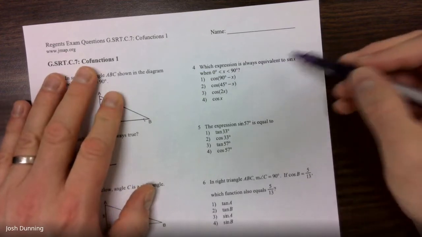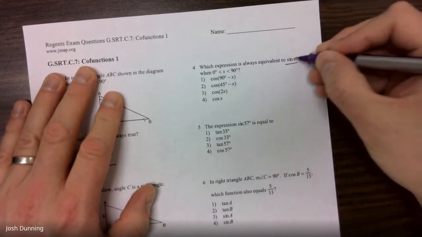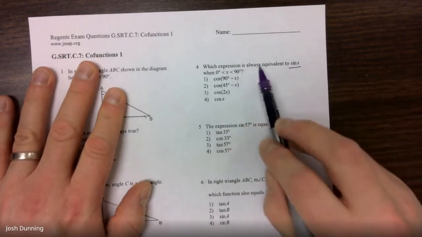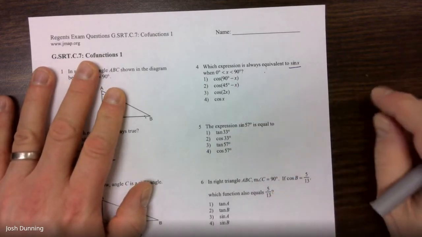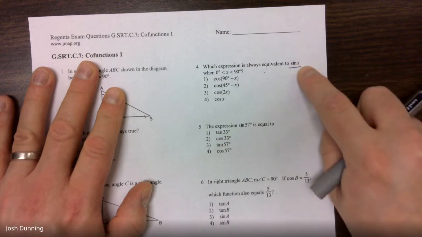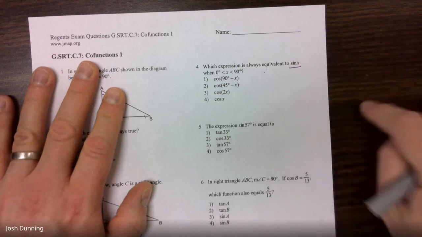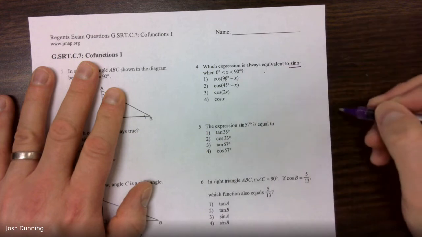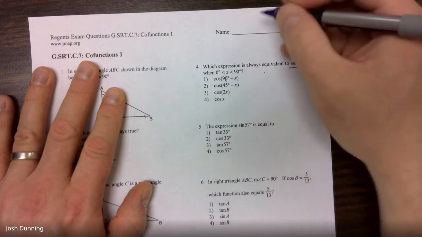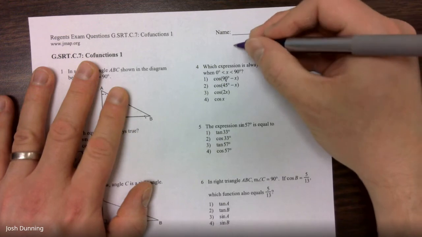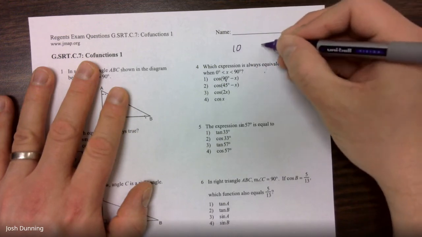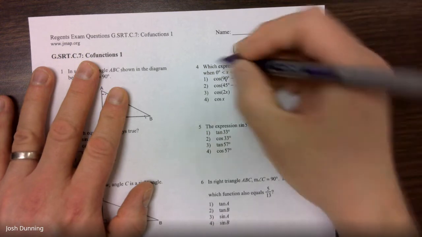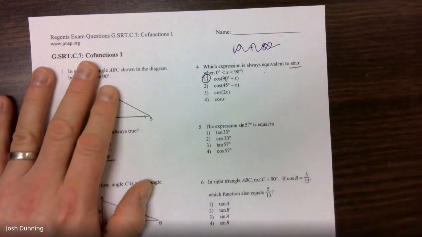Which expression is equivalent to sine? Okay. So if I switch from sine to cosine and I want to keep an equal output, an equivalent output, I need to take the complement. Complementary angles add up to 90. So if one is x, the other is 90 minus x. Just like say we had 10. 90 minus 10 is 80. 10 plus 80 gets you back to 90. So there's that one.